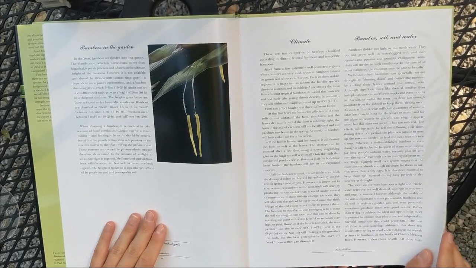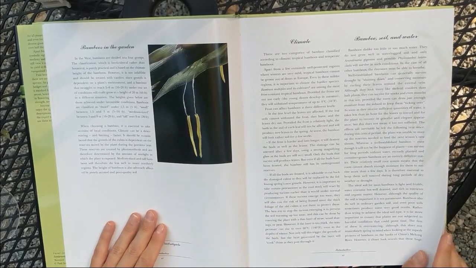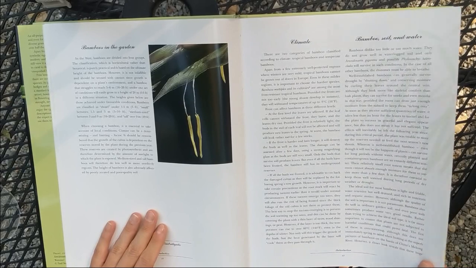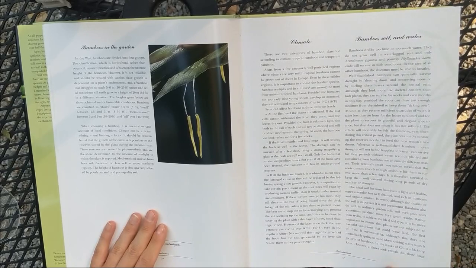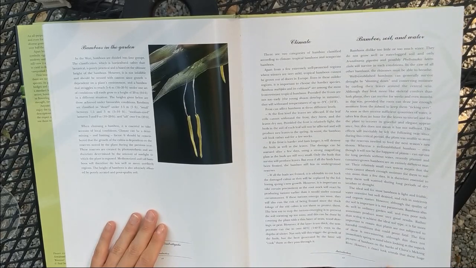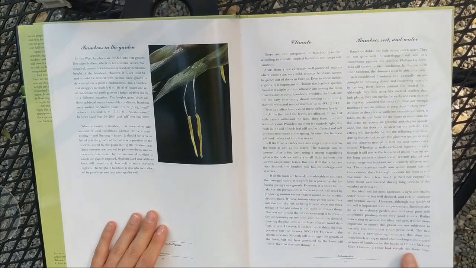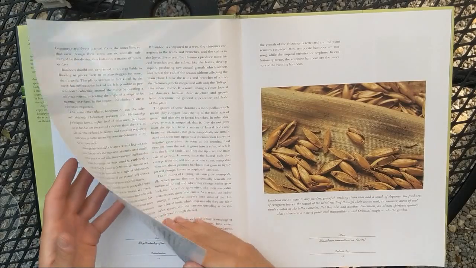There are tropical bamboos and temperate bamboos. Apparently, tropical bamboos cannot be grown out of doors in Europe.